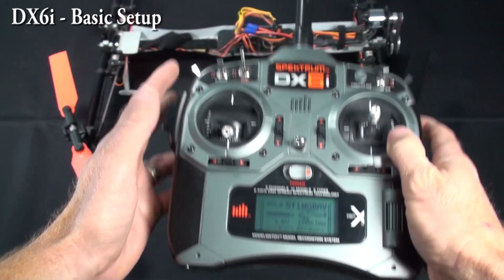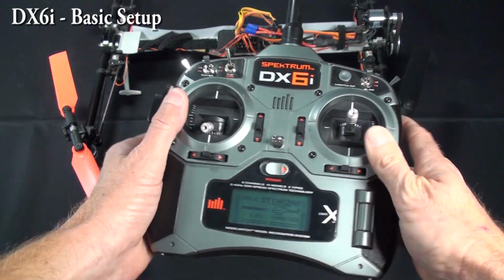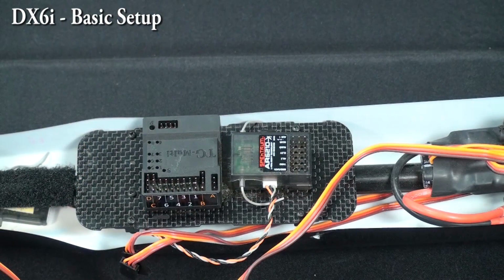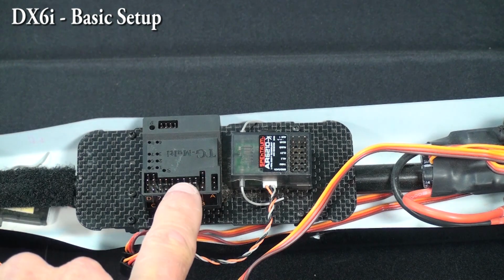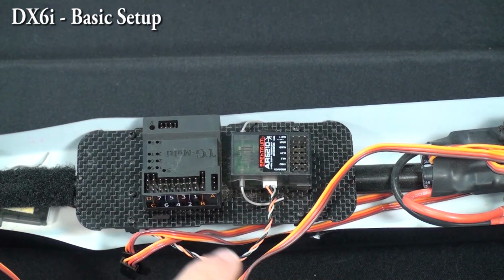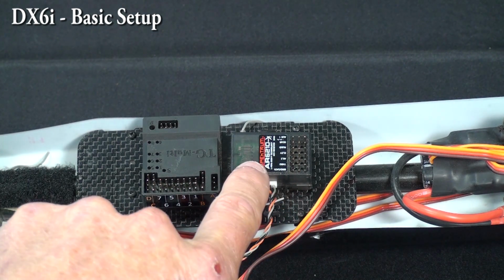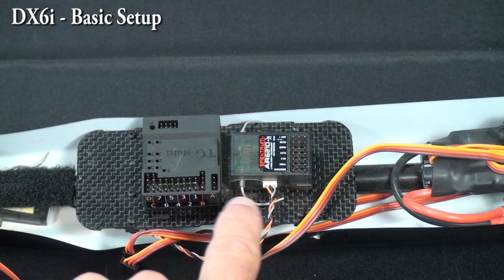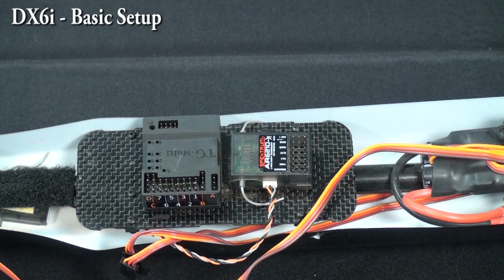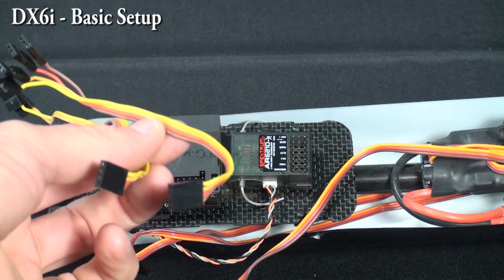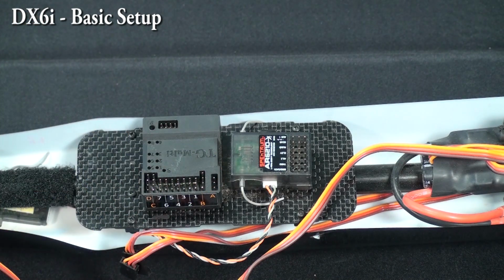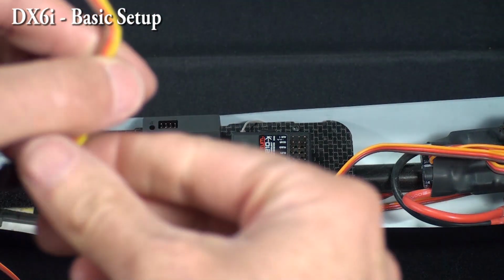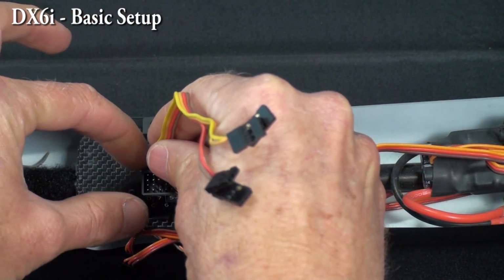Now we're going to get into the actual setting up of the wires. Okay, now we're going to show you how to hook up the TG Multi to your receiver. For this DX6i, I'm using an AR6210X receiver. Other Spektrum receivers should be hooked up in a similar fashion. For hooking it up, you're going to use 2 external cable plugs, both 4-pin plugs on the end. You start by plugging in your first 4-pin plug into plug C.